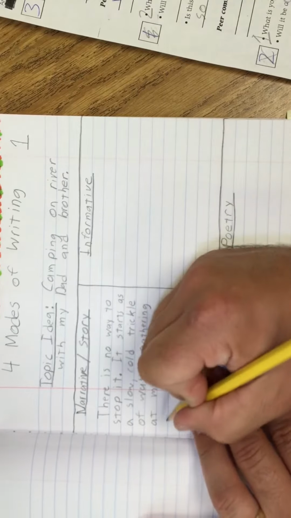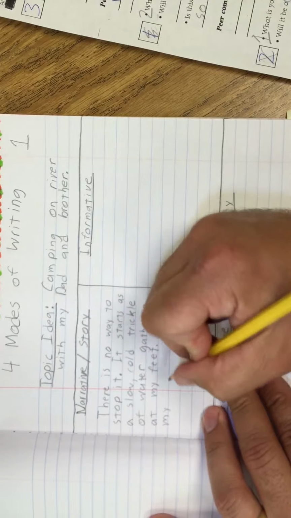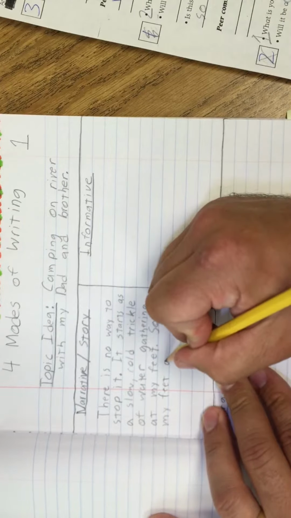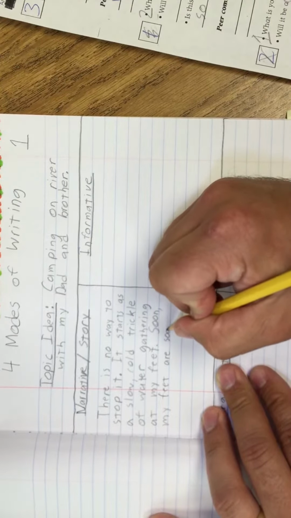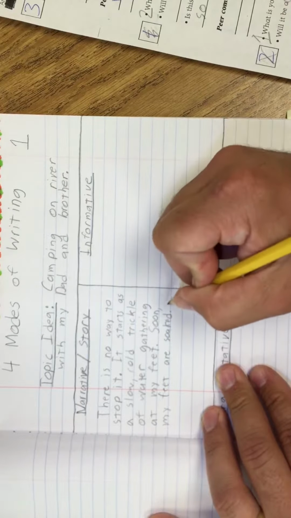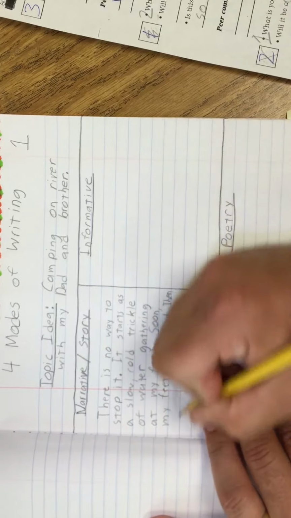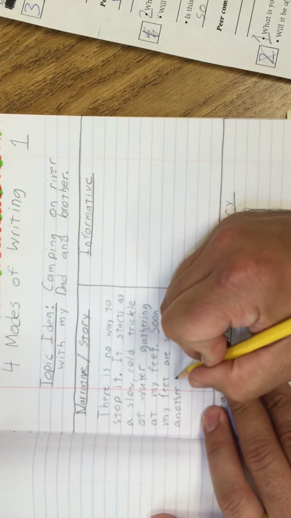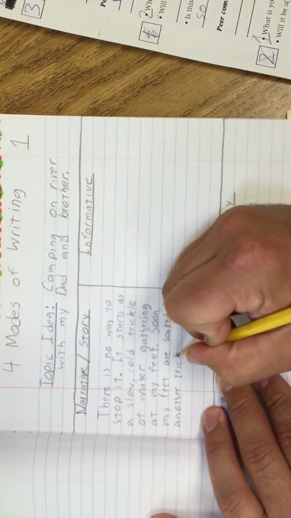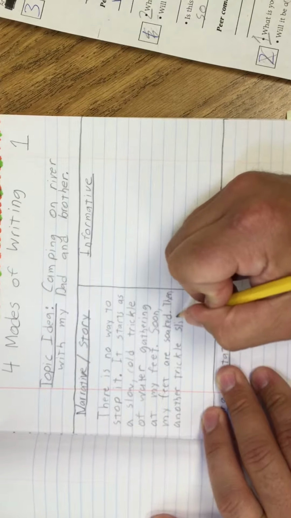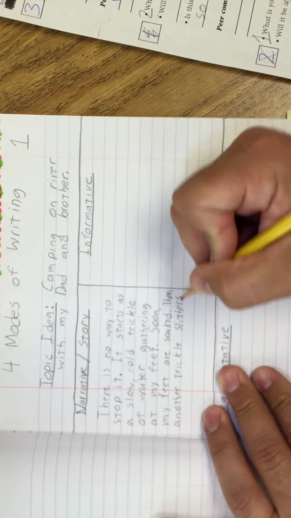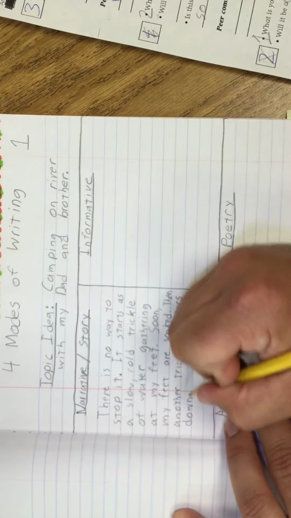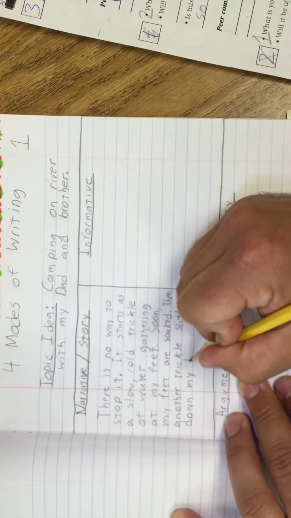Soon my feet are soaked. Then another trickle slithers. I'm going to say it's like a snake. It slithers down my back.